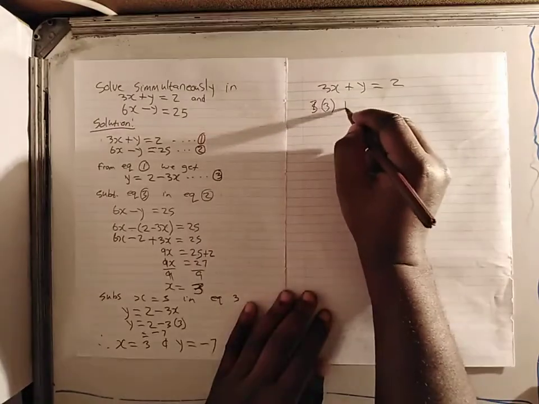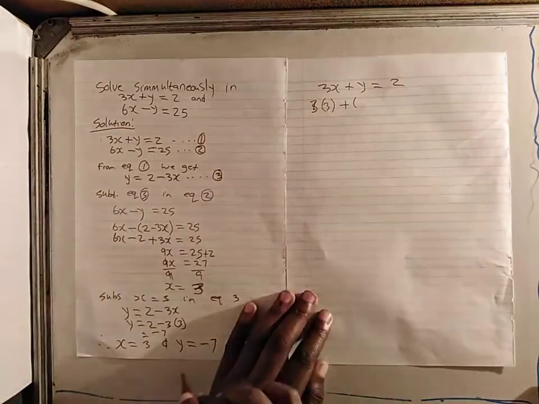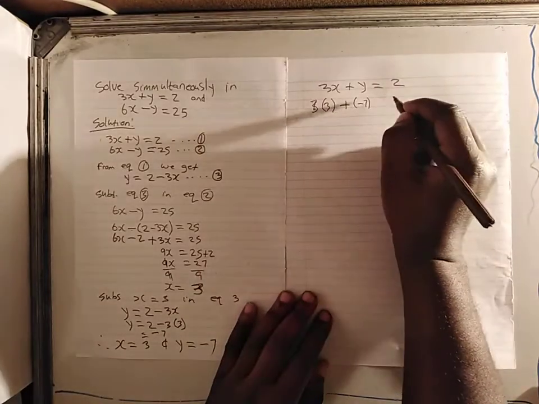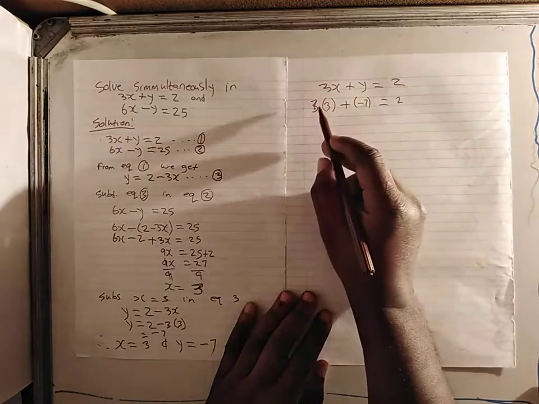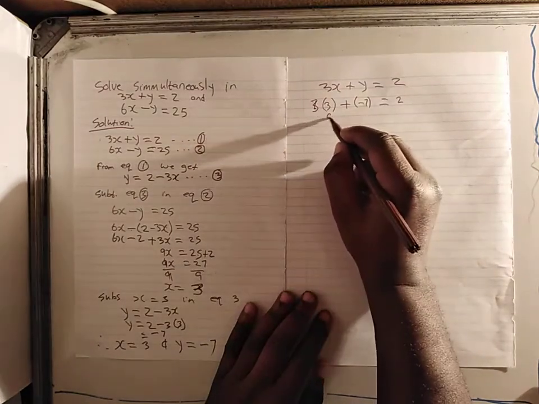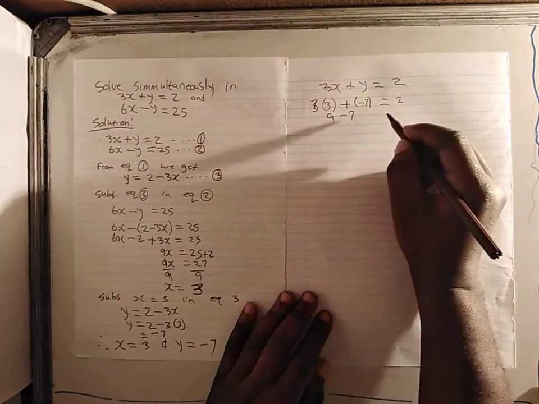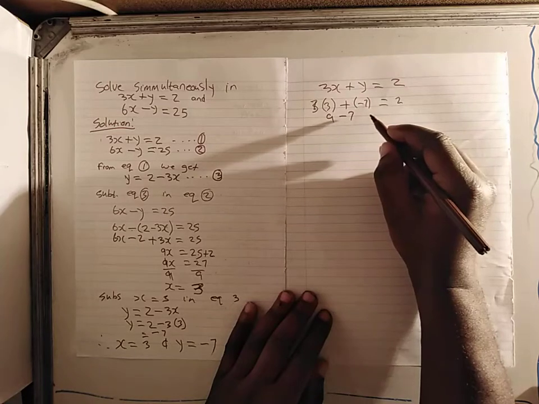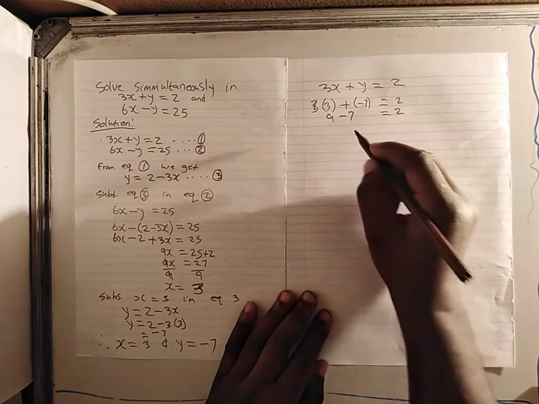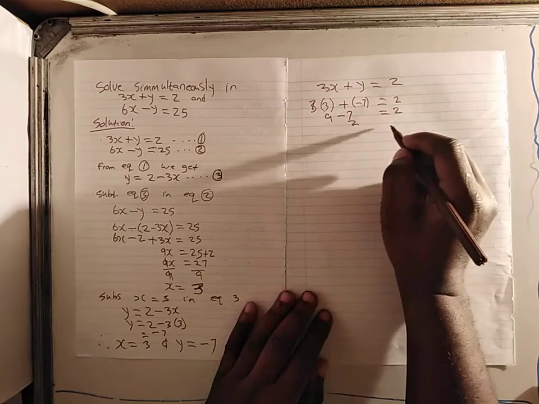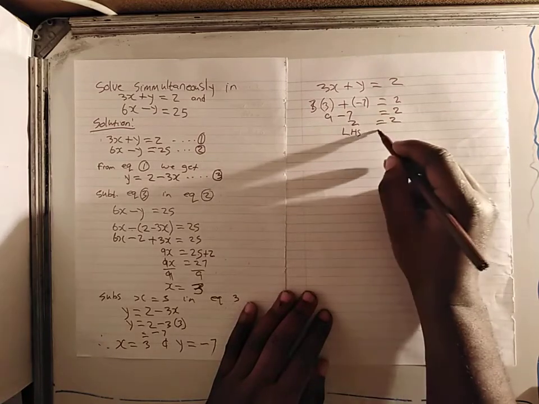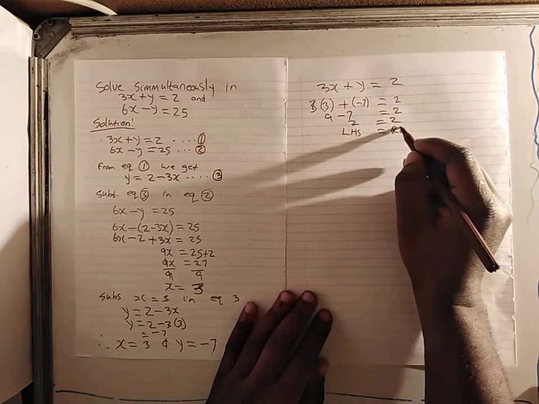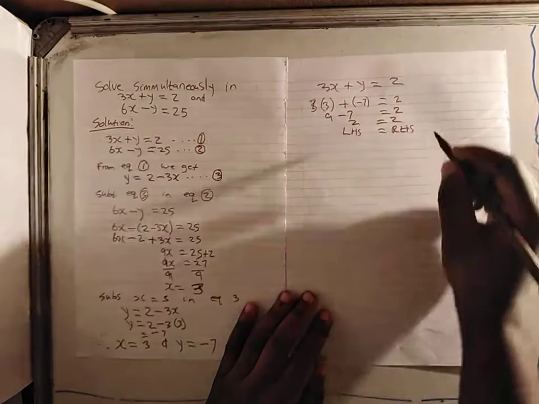And then plus the value of y, which is minus 7, and we bring this 2 just as it is. 3 times 3 is 9 minus 7, which is equal to 2. And 9 minus 7 is equal to 2. So 2 is equal to 2, which means left hand side is equal to right hand side.